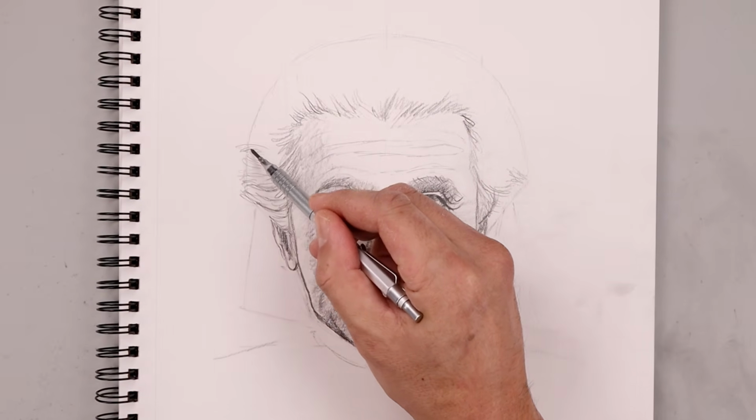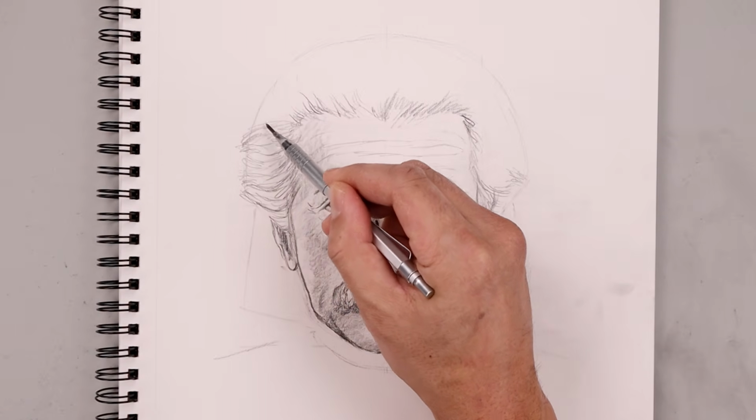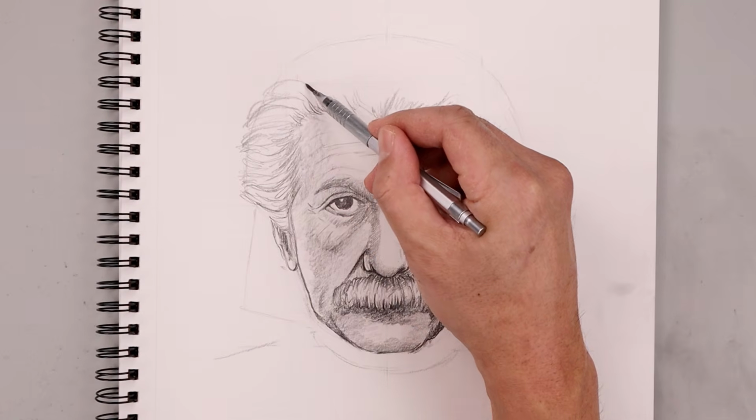Now working away from the outside, coming in with that hair texture. Just going to start with a loose representation of the hair first, and then come back and add some more detail after.